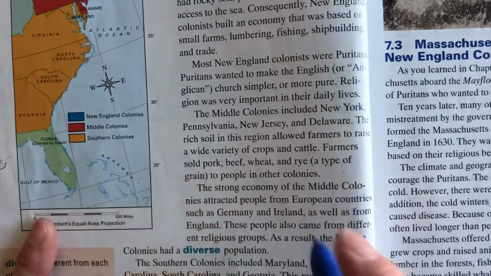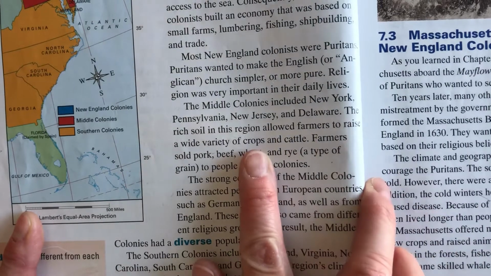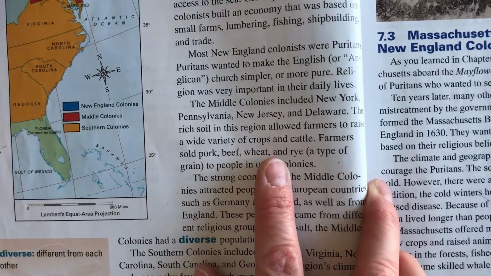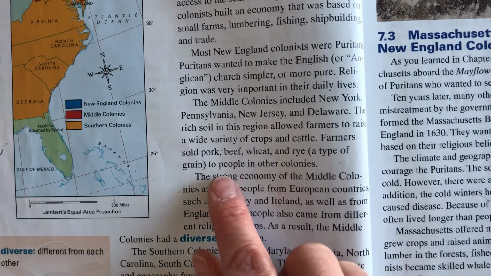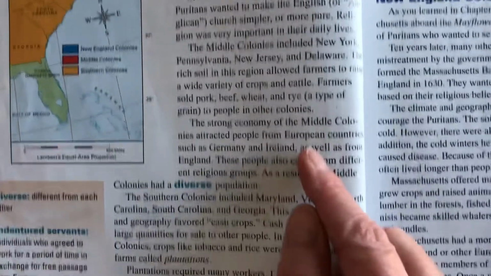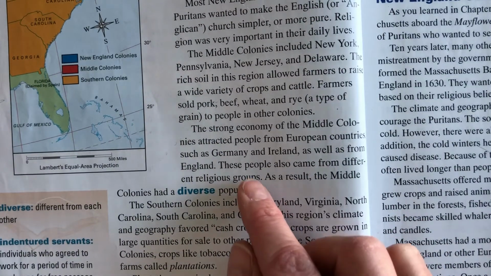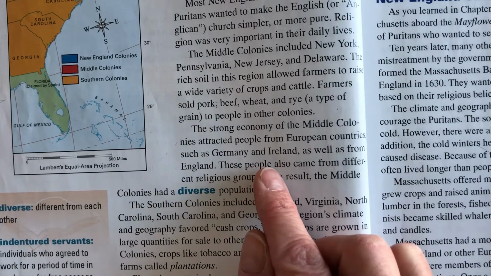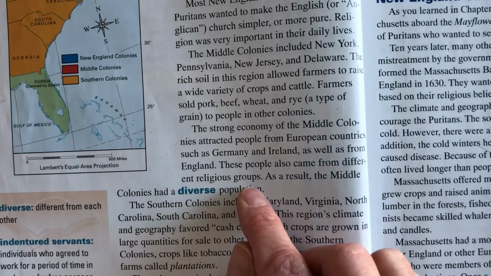We left off here. The rich soil in this region allowed farmers to raise a variety of crops and cattle. Farmers sold pork, beef, wheat, and rye, a type of grain, to people in other colonies. The strong economy of the middle colonies attracted people from European countries, such as Germany and Ireland, as well as from England. These people also came from different religious groups.